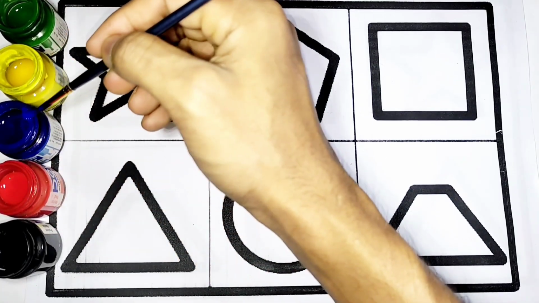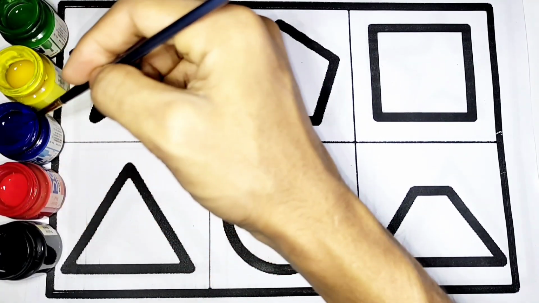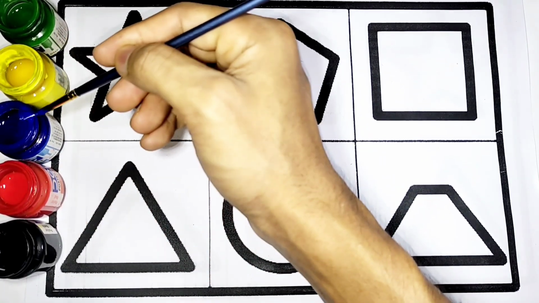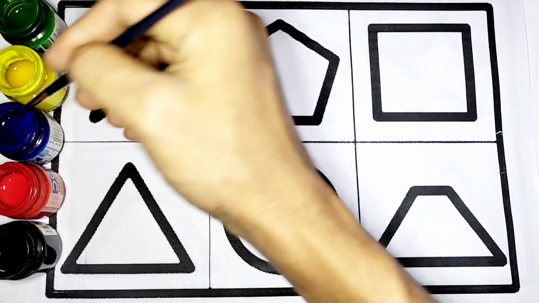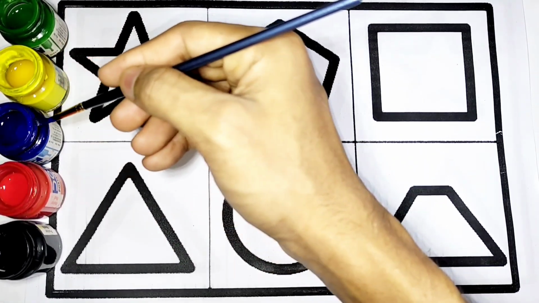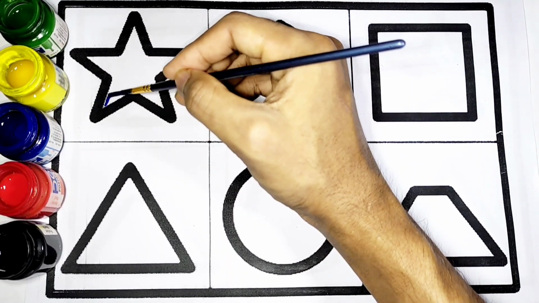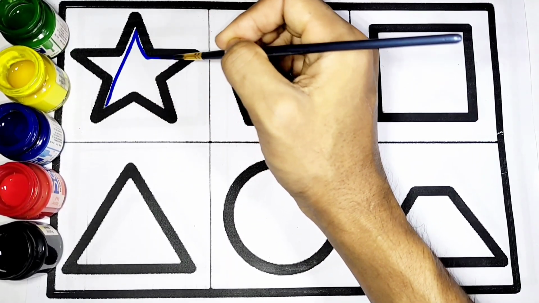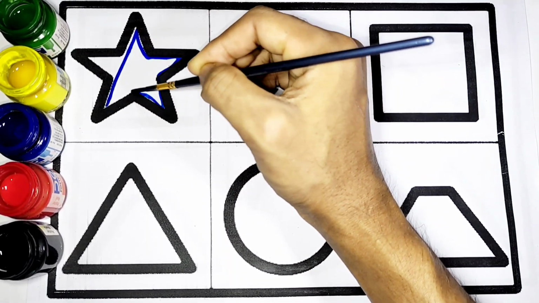Kids, now we're using and mixing the color of blue. Now we're coloring the shape of star.